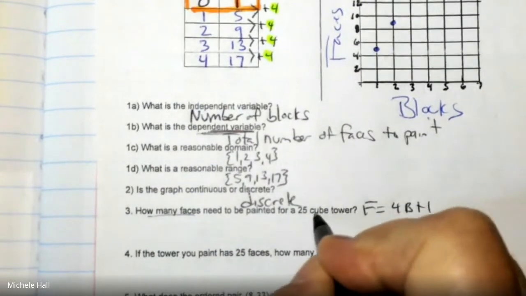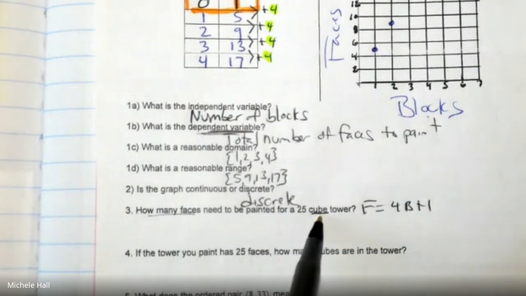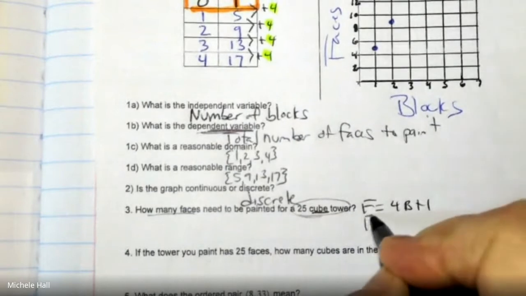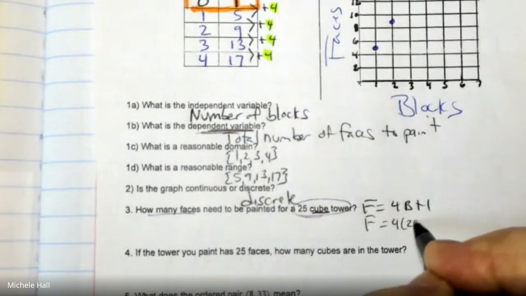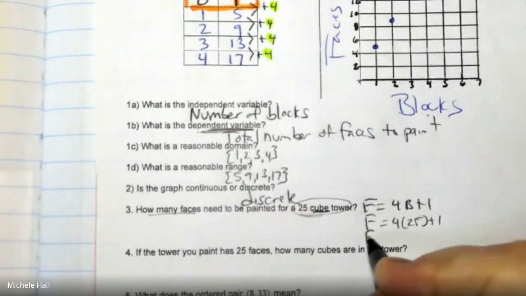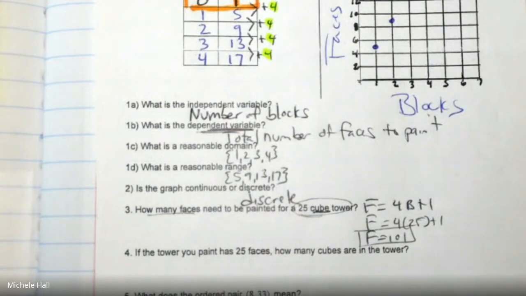And actually, I need to change the wording on this because this should be blocks. But cube and blocks are the same. So I have 25 cubes or blocks. So I would just substitute it in. 4 times 25 plus 1. So 100 plus 1, the faces would be 101. You have a function rule. It would be good to go back and look at it and use it. If it's too difficult, I mean, this was a pretty basic problem.